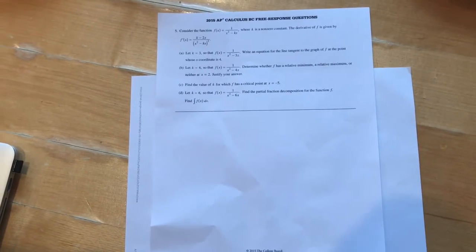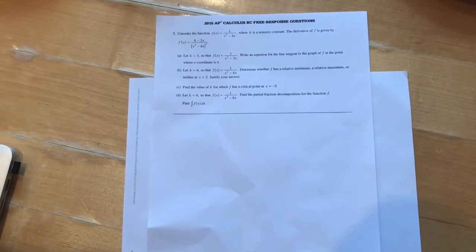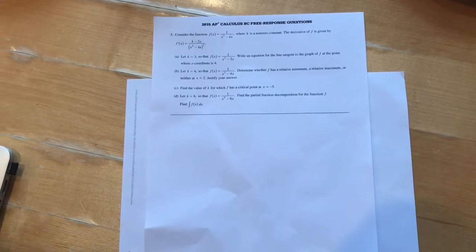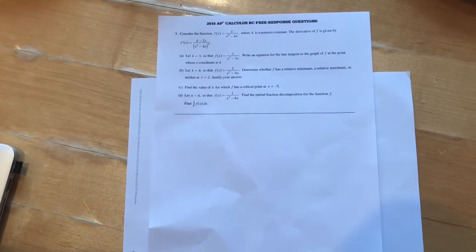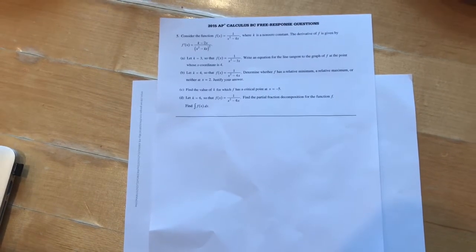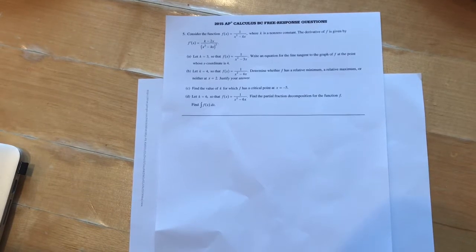So we're going to plug x equals 1 into the derivative, and we're going to get 4 minus 2 times 1 all over 1 minus 4, squared. That's going to end up being positive 2/9, which means that before 2, anything less than 2 is going to be positive.